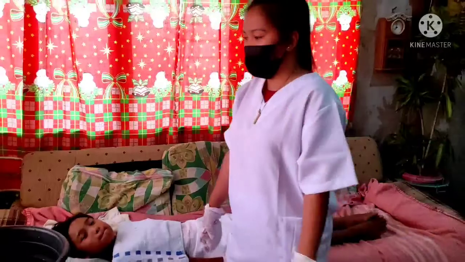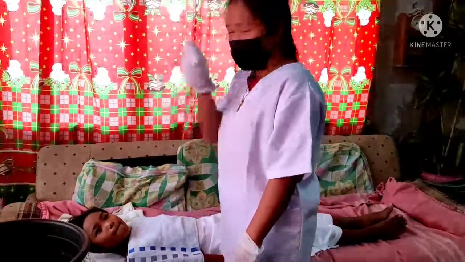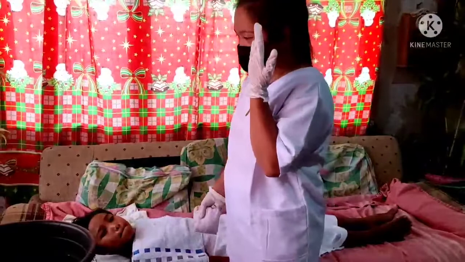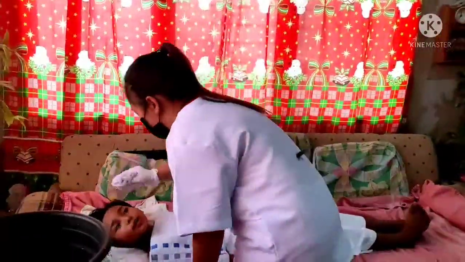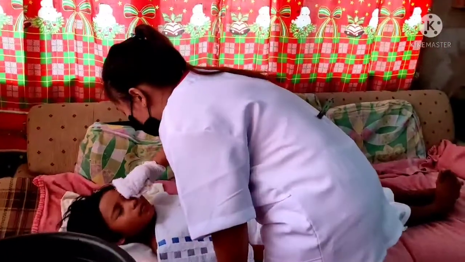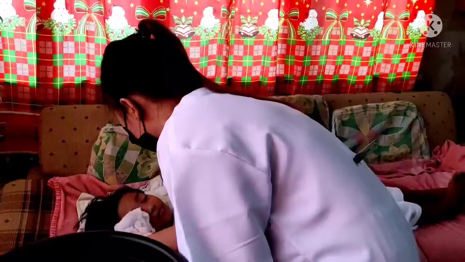This is to avoid sweeping debris into the eyes of our client and also to avoid the spread of infection. So now I'm going to wash the eyes of my client from inner surface to outer surface using different sections of the cloth. Inner surface to the outer surface.